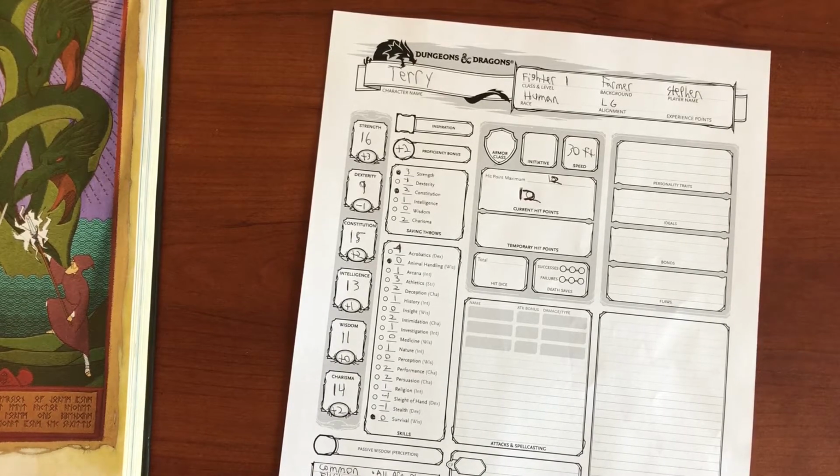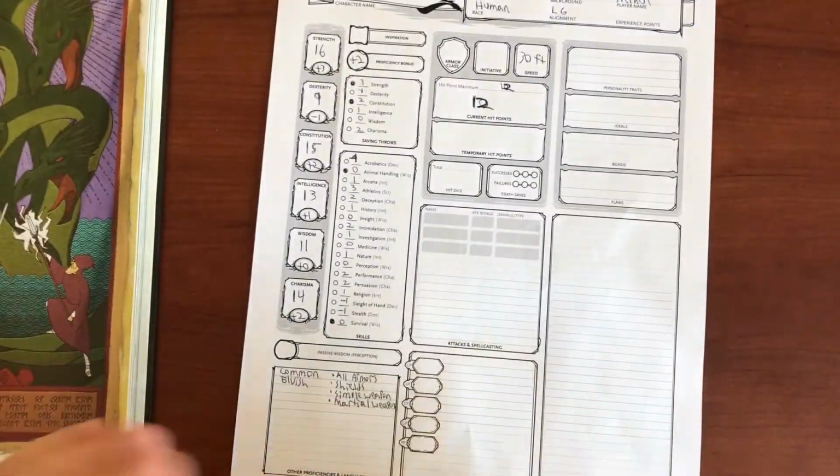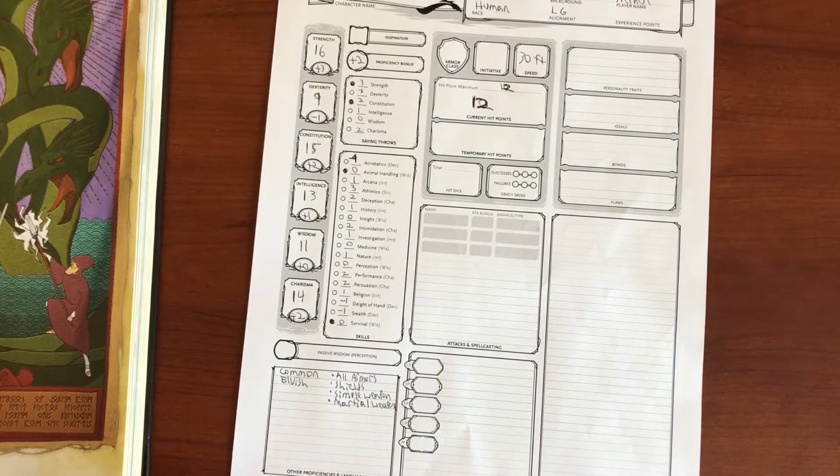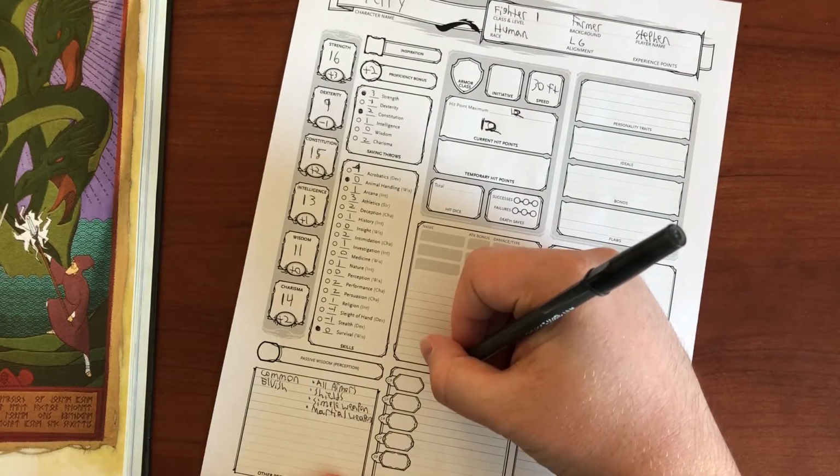Alright, so now we will take a little jump on over to the equipment. So you have starting equipment and quite a few options. Like I said, the Player's Handbook will show you this. So we'll go ahead and write the equipment down that you get.